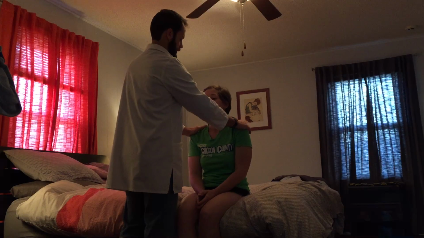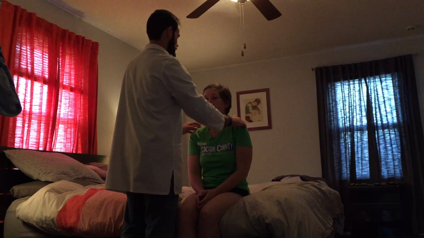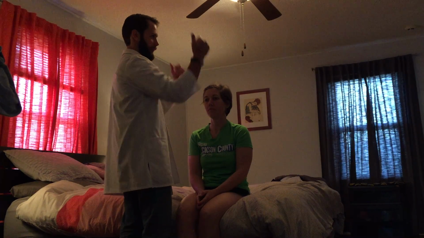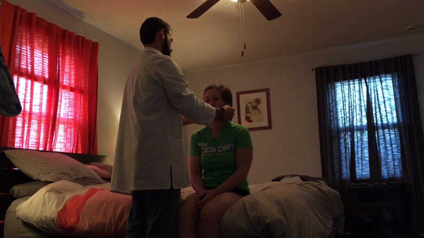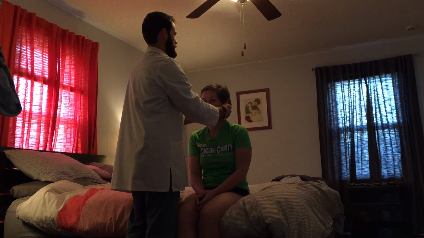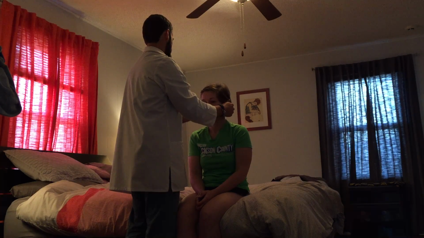Thank you. Shrug your shoulders. Thank you. Those are all equal movements from side to side. Palpating the lymph nodes, I would start with the occipital. I'm feeling for any enlarged or swollen lymph glands.